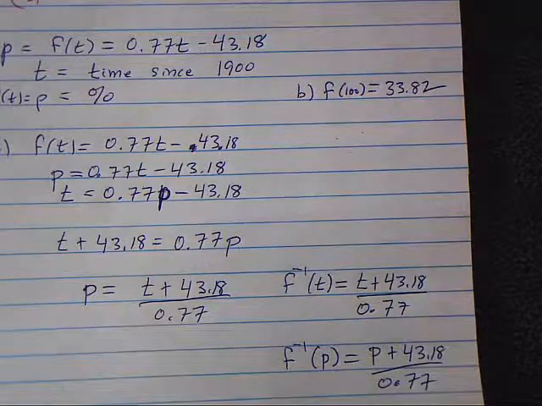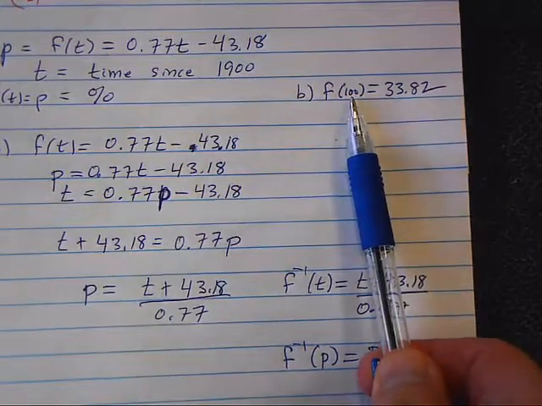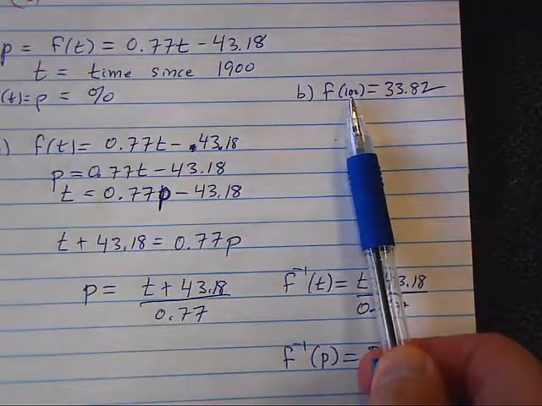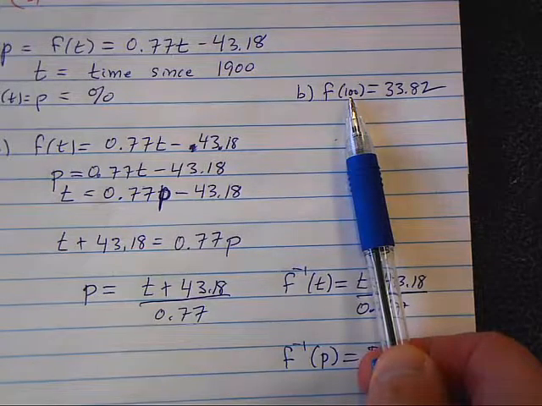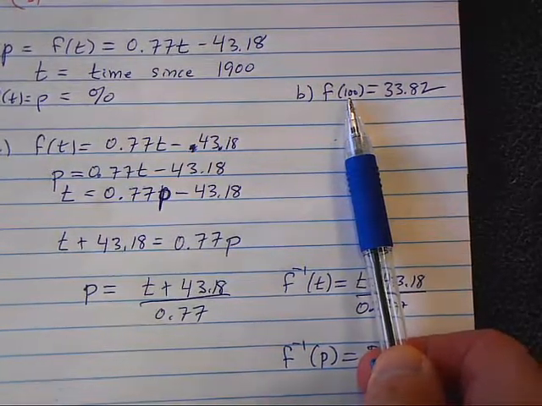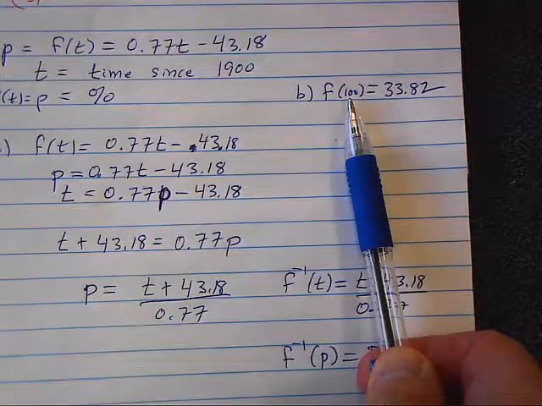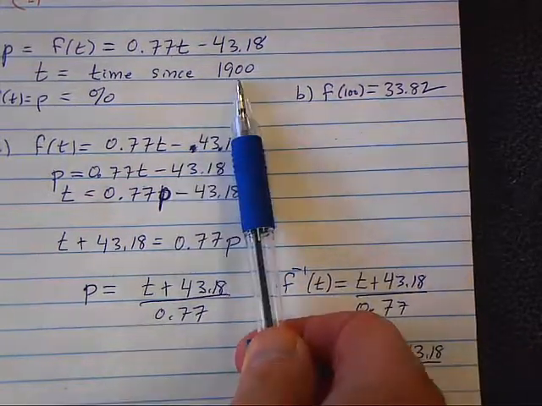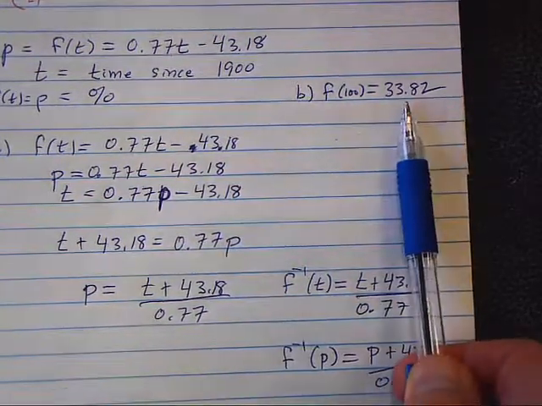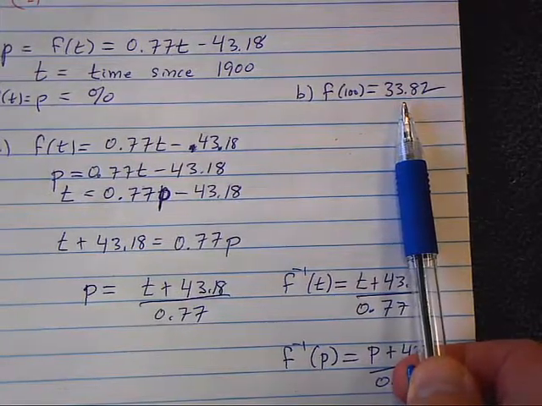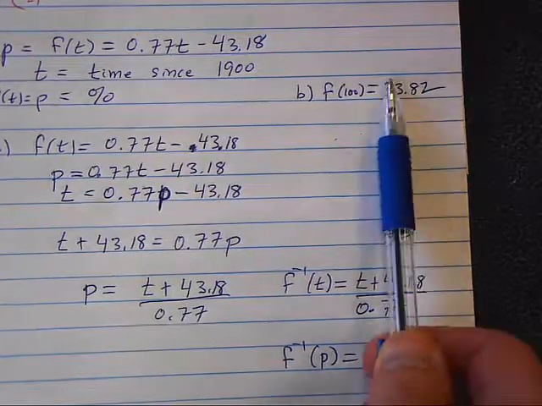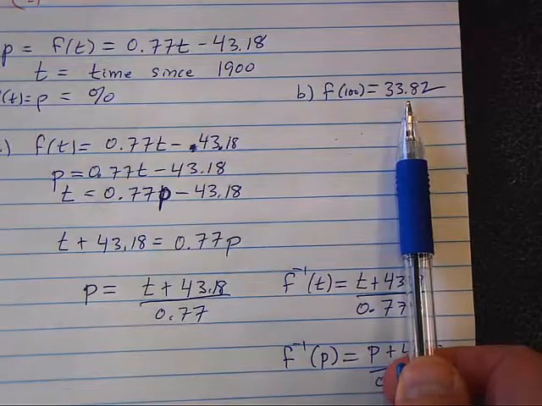What does it mean in this situation? What does it mean to put 100 in right there? 100 years, because t here was years, 100 years since 1900. So basically in the year 2000, 33.8% of children are born out of marriage.